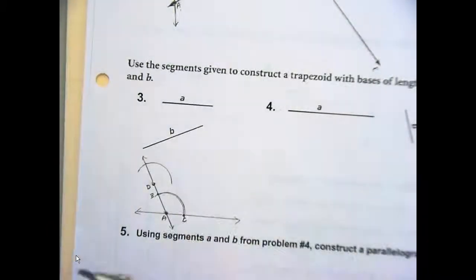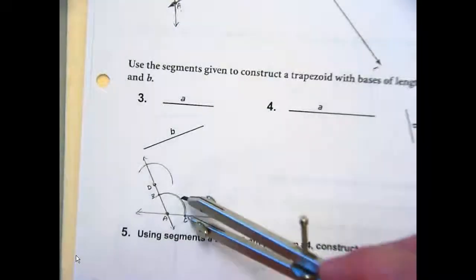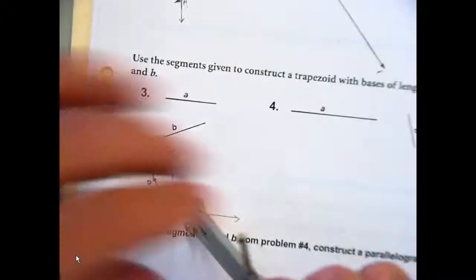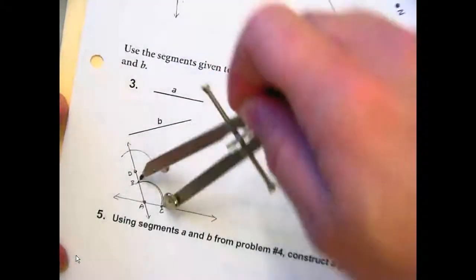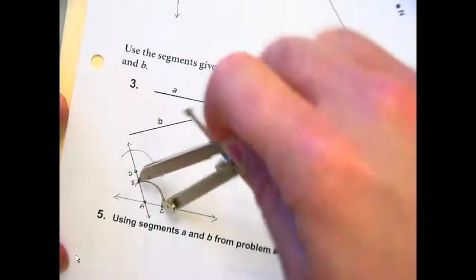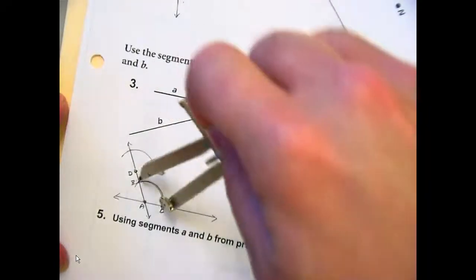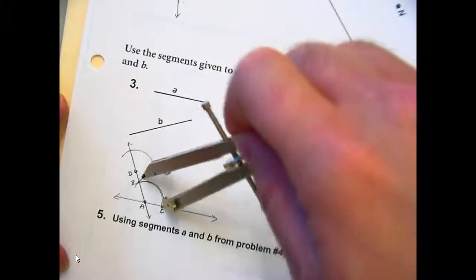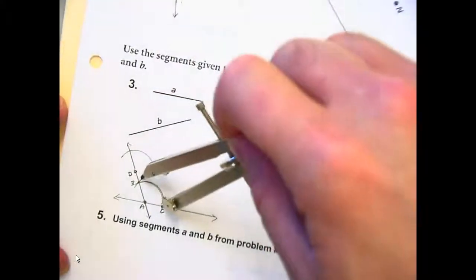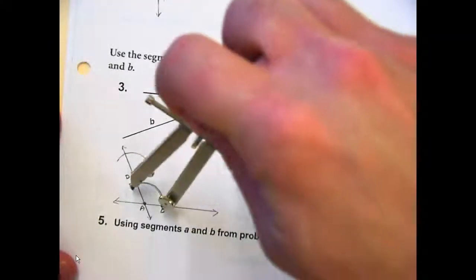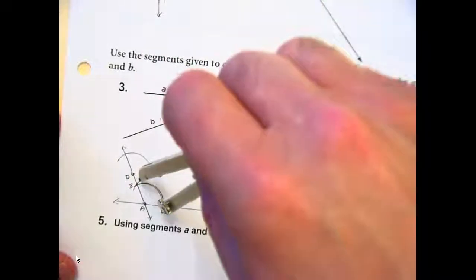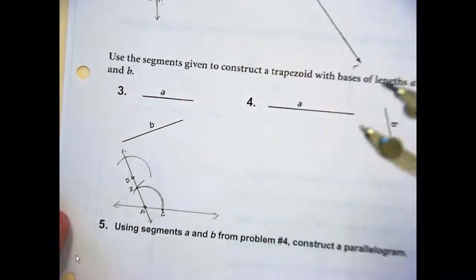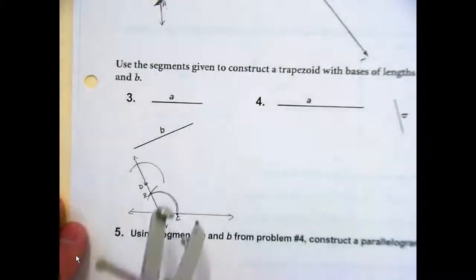Okay, and then from there, I'm going to open up my compass the width of C to B. So I'm going to measure that distance right there. I'm going to show you that I measured it by making a little mark there. So I put my point on C or B, and I measure to the other point, C or B. Either way, you should get the same thing.